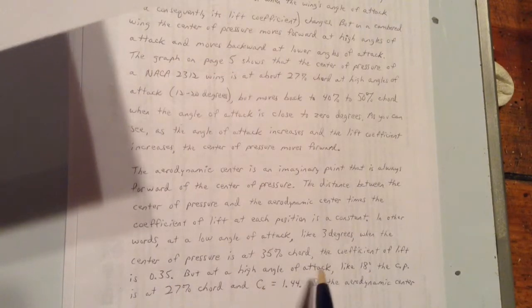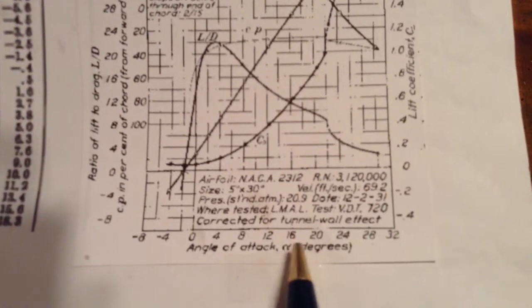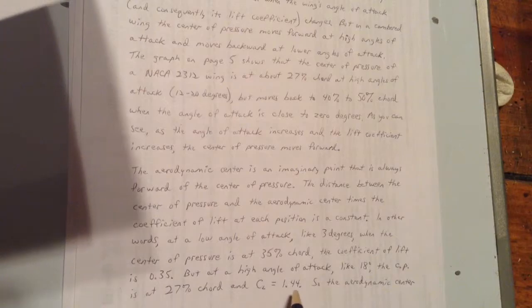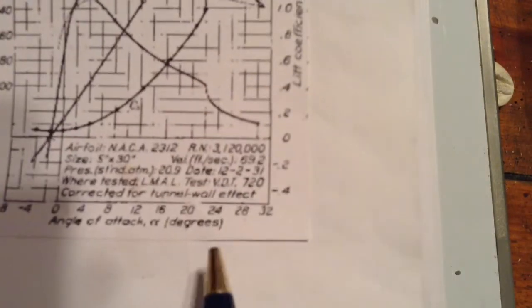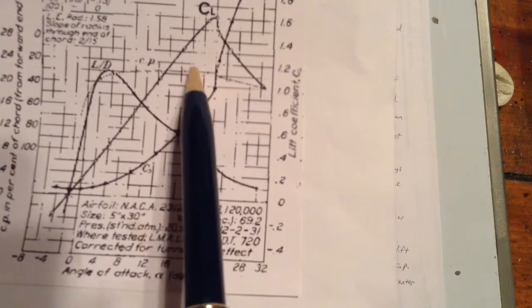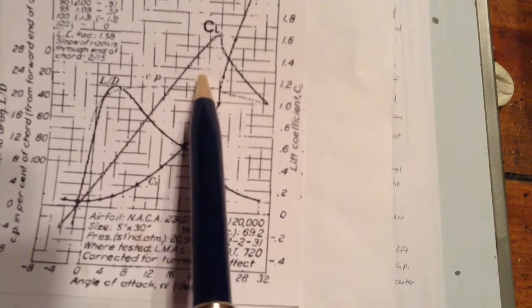But at a high angle of attack, like 18 degrees, see there's 8, there's 16, there's 20, so 18 would be halfway between the two. At 18 degrees, the center of pressure is at 27% chord, and the coefficient of lift is 1.44. Let's look that up. 18 degrees right there. Center of pressure, yep, there it is right there. Most of the way between the 20 and the 30, so it's at 27% chord. And the coefficient of lift 1.44.